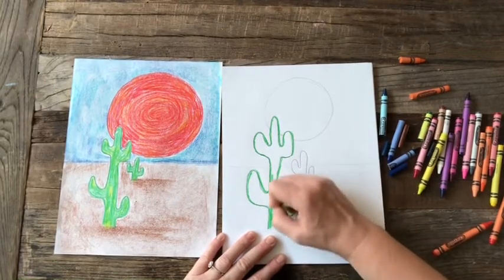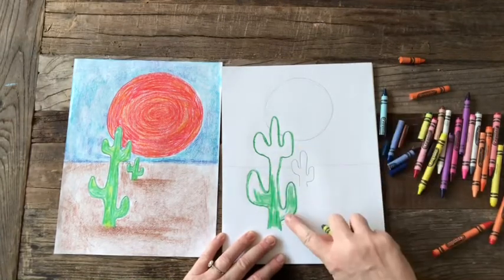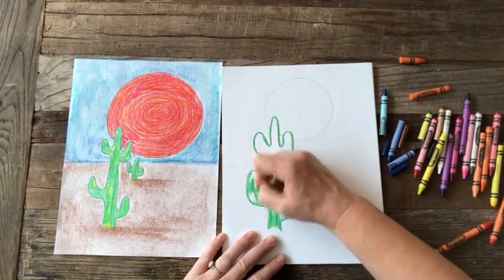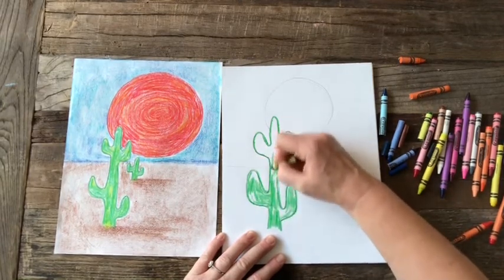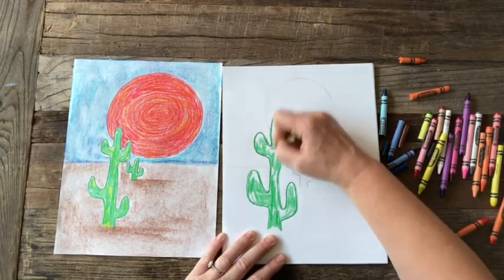And then I'm going to color it, but I'm not going to worry if I leave some parts a little bit white. See how I left some white splotches in here? So I'm going to come back with some different colors and fill those in.